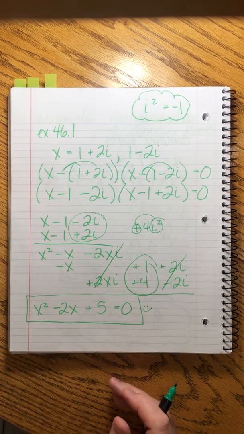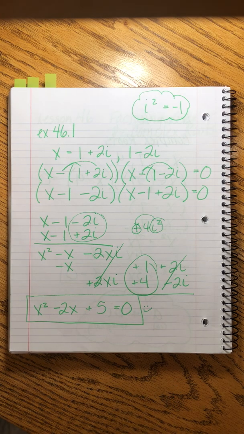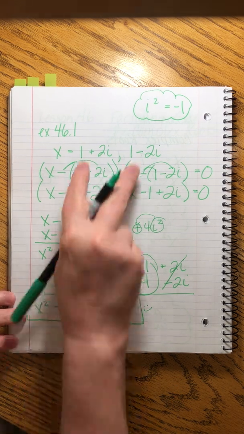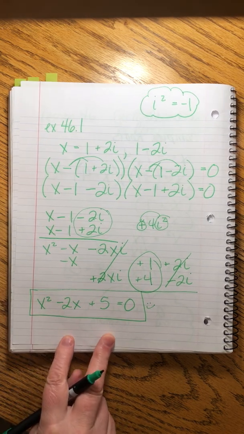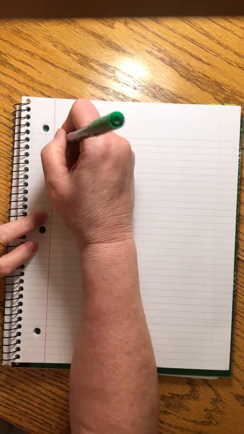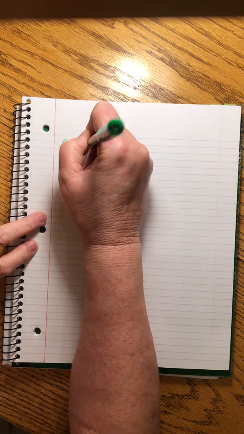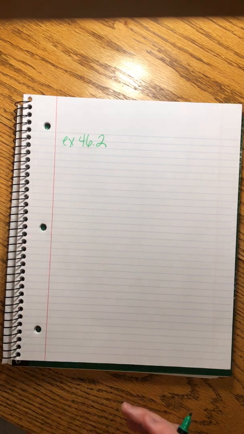Now we're going to go back to working in the other direction. If you think of this as backwards, where we're working from the answer back to the original problem, we're going to go here and practice going in that direction. Okay? So the same operation, we're learning it from back to front and front to back. Example 46.2. And let's see how many problems we have. We have this one and one more.